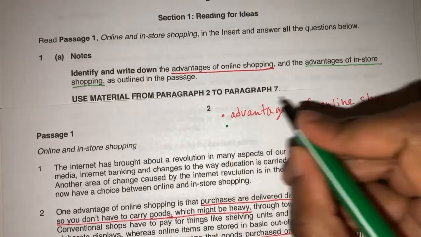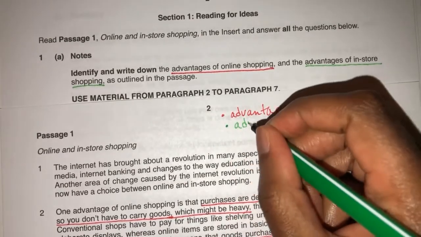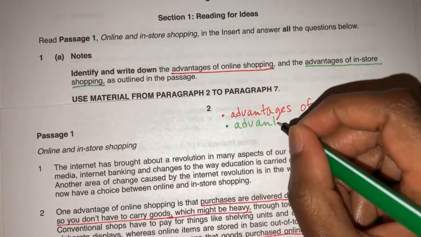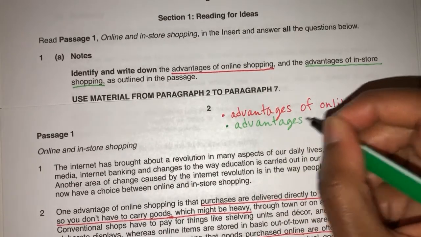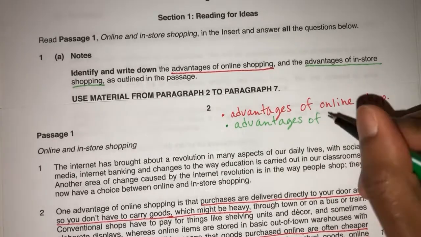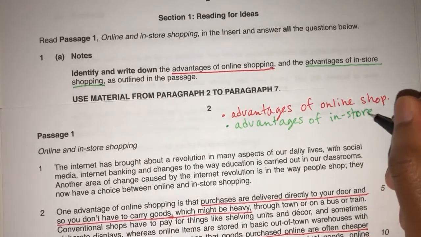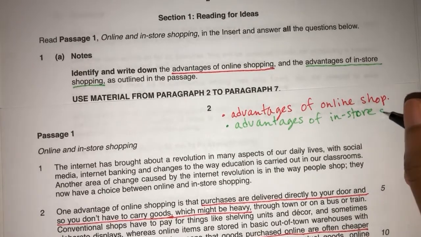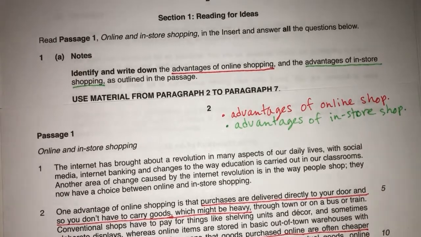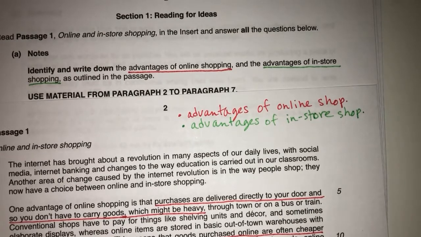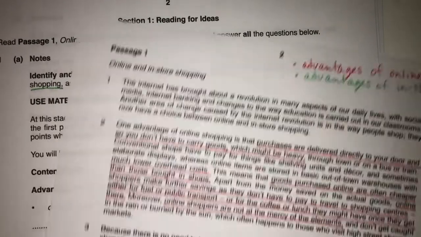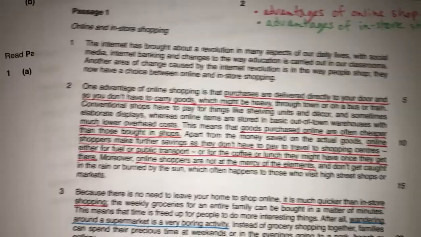In green, I have the advantages of in-store shopping. Okay. And last thing is over here.